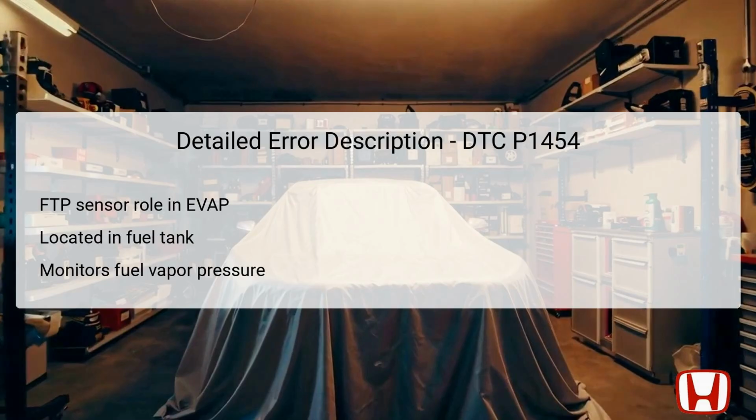Typically found in the fuel tank area, the FTP sensor's readings help manage fuel flow and minimize emissions. When the FTP sensor experiences range or performance problems, it can disrupt the vehicle's operation, leading to decreased fuel efficiency and possible emission testing failures. Comprehensive understanding of this sensor's role is crucial for effective diagnostics and repairs.